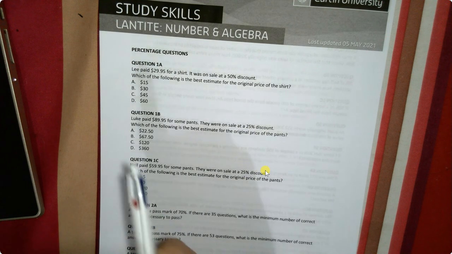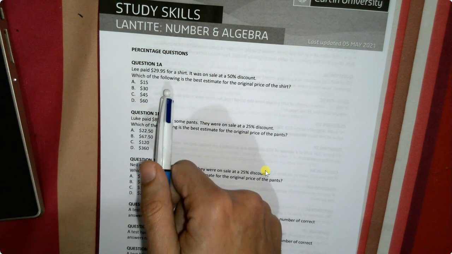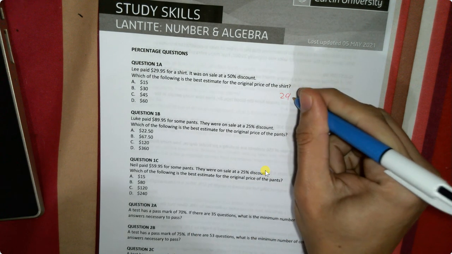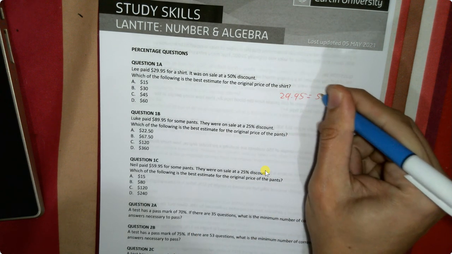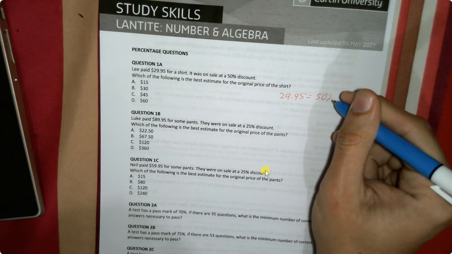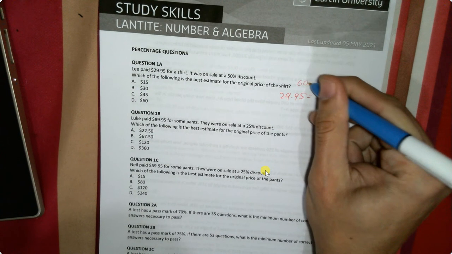So just trying to get 50% discount. Yeah, how much did it originally cost? If it had 50%, that means that this is equal to 50%, which means that you've got to double it to get what was the 100%. So doubling about $30 will get you $60.